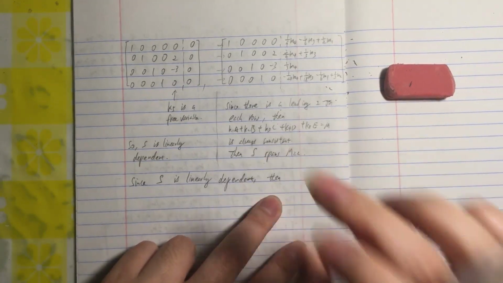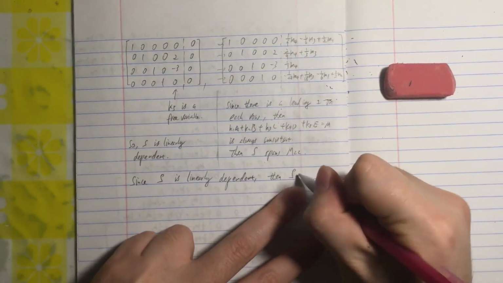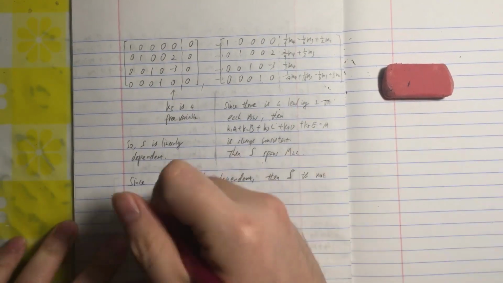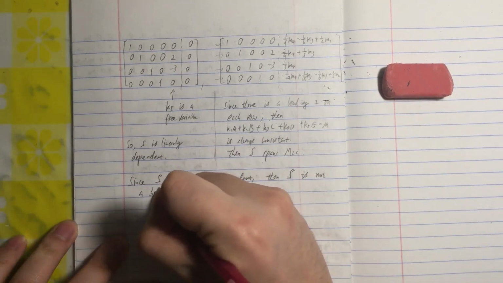Even though it spans M22, S is not a basis. S is not a basis of M22.